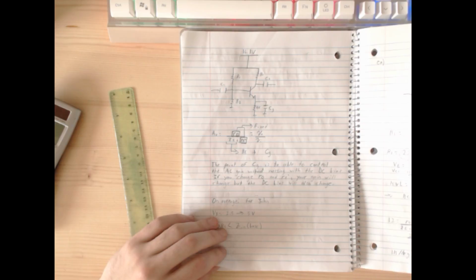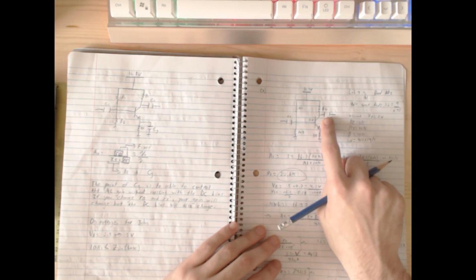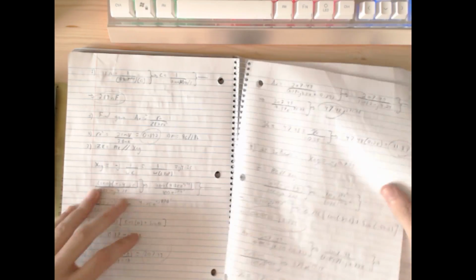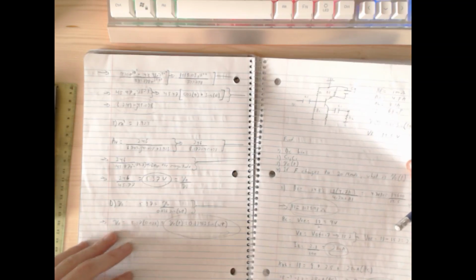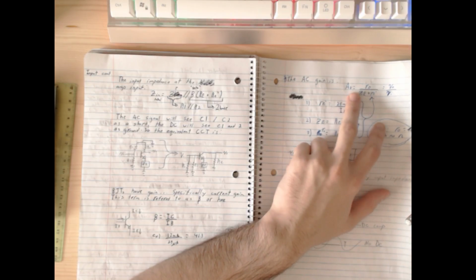So what we need to find is we need to find beta, we need to find C1, C2, we need to also look for amplification and Zin total.